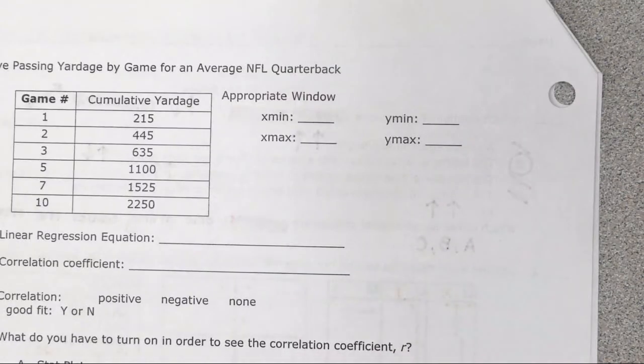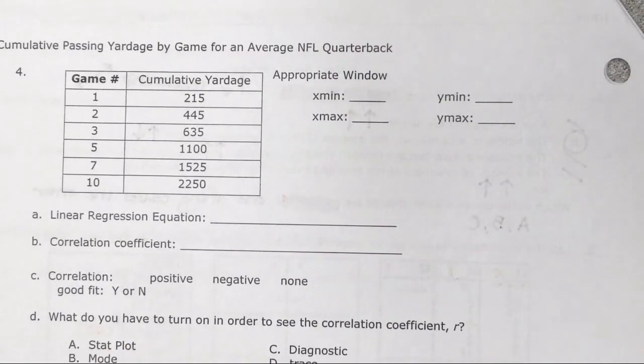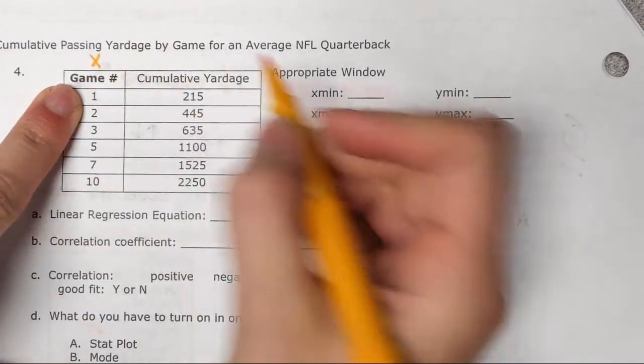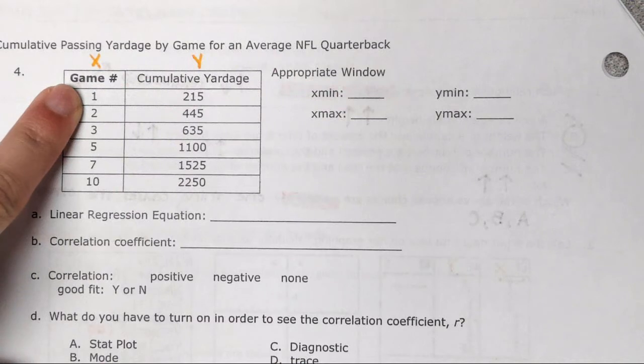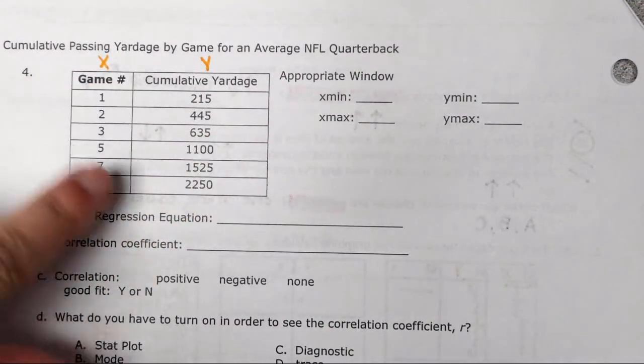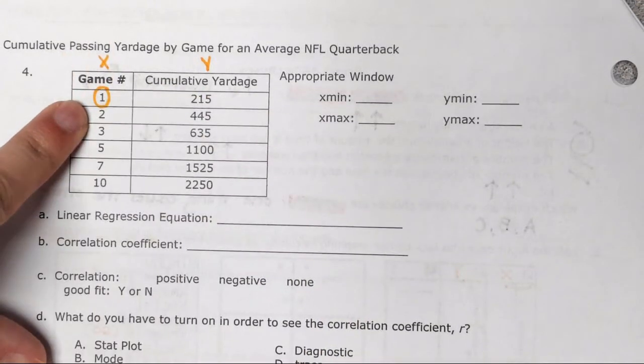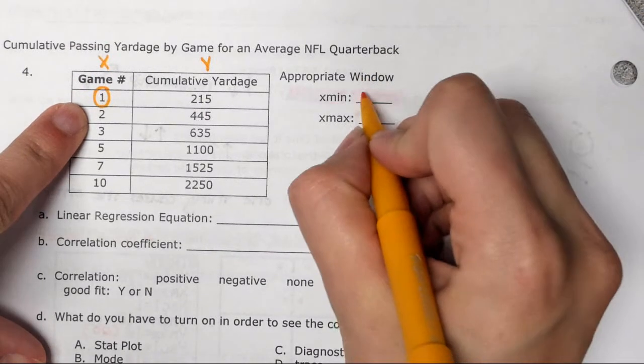Flipping over to the back, we have another set of data. So we need to find the approximate window. X-min. This left column is your x, and this is your y. So what's the smallest x value that we have? 1. So we want it just a little bit lower than 1. So I'm going to say negative 2.